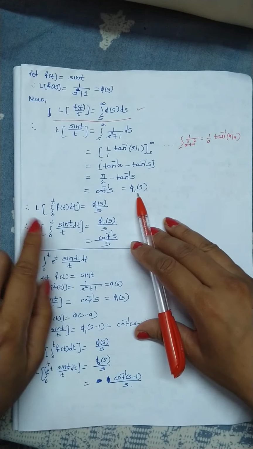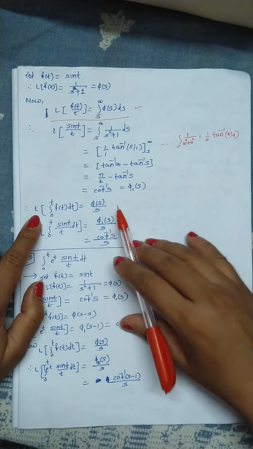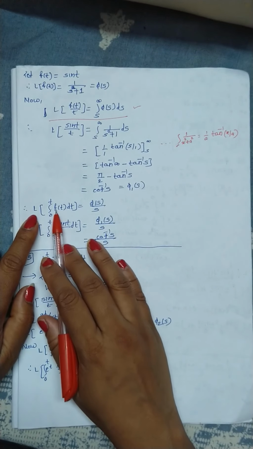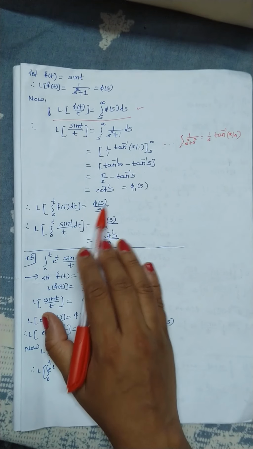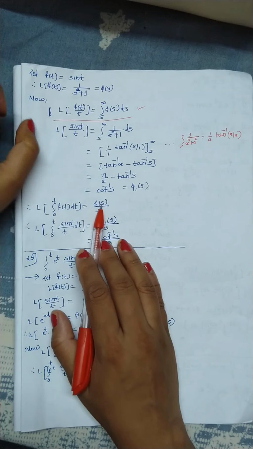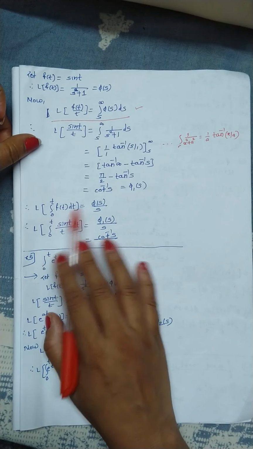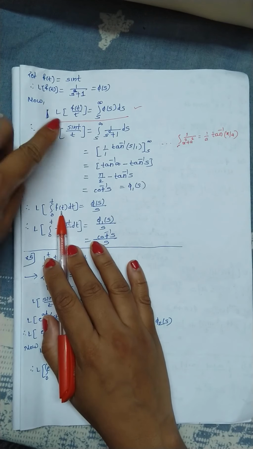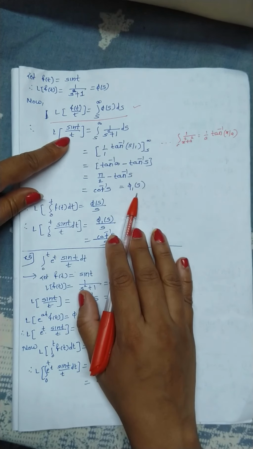Phi 1 of s. Now write this formula, which is for our original question. Laplace transform of the integration of f of t dt from 0 to t is nothing but phi of s upon s. This is the formula. What is phi of s? It is the Laplace of the f function. Already this function we call phi 1 of s.